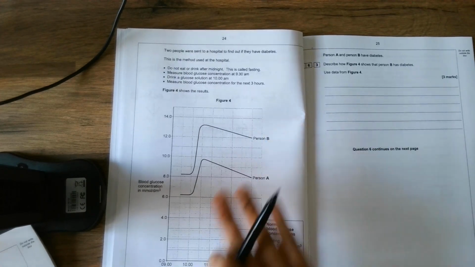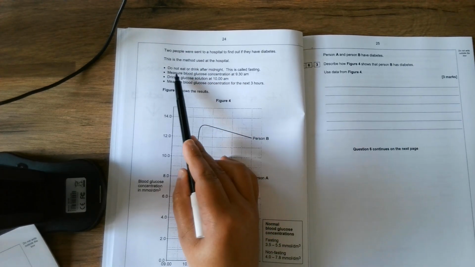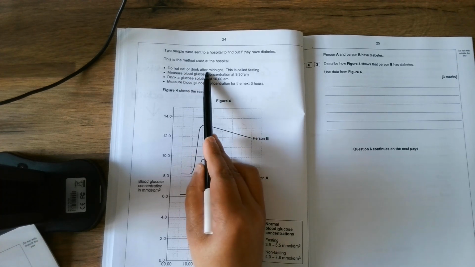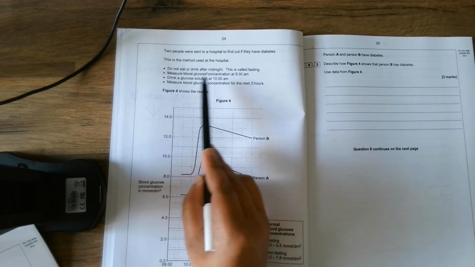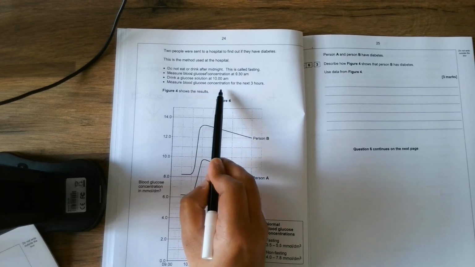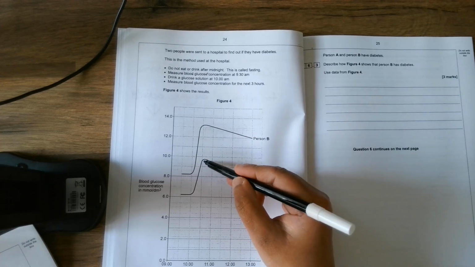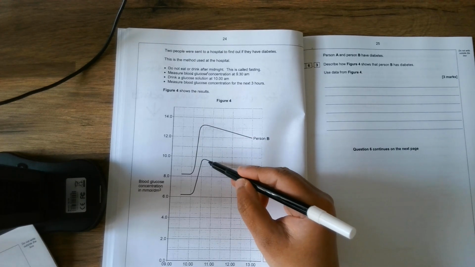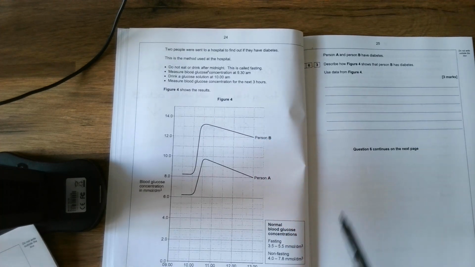Two people were sent to a hospital to find out if they have diabetes. This is the method used at the hospital. Do not eat or drink after midnight. This is fasting. Measure blood glucose at 9:30. Drink a glucose solution at 10. Measure blood glucose concentration for the next 3 hours. Which is what we're doing here.